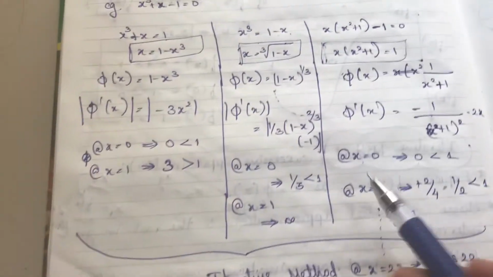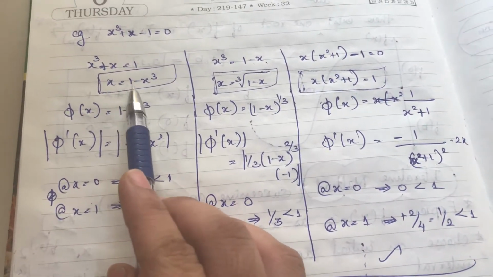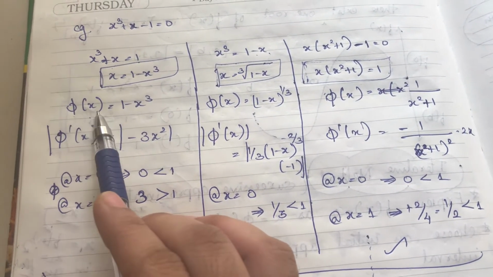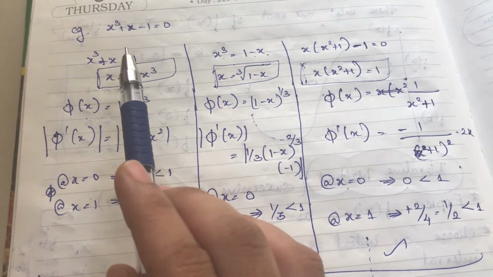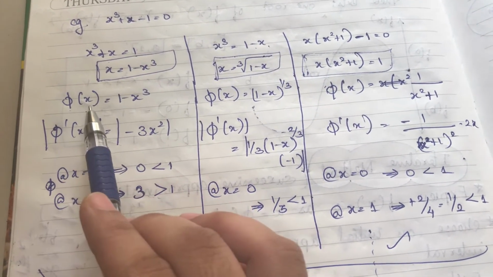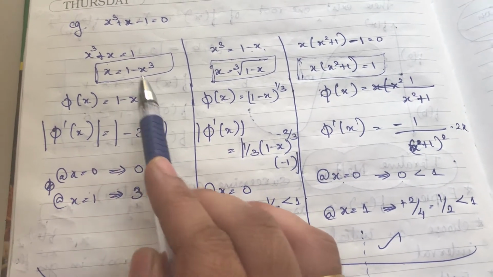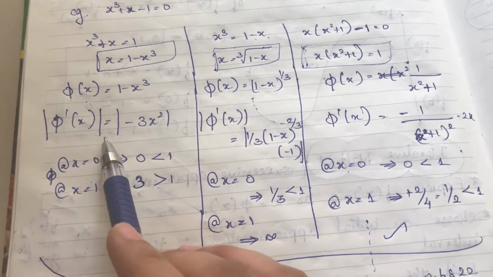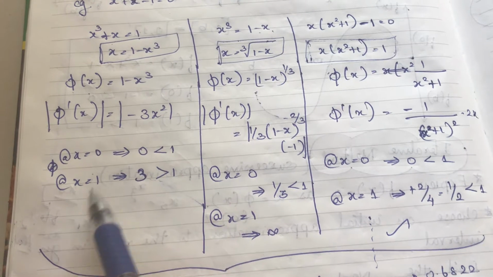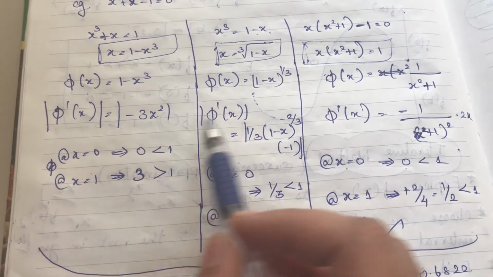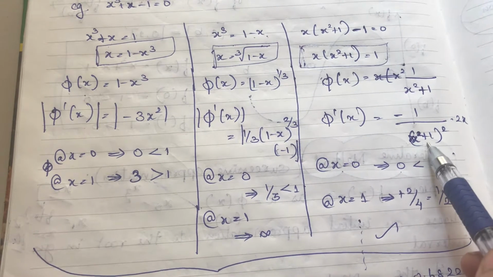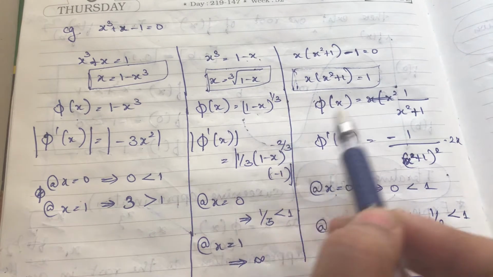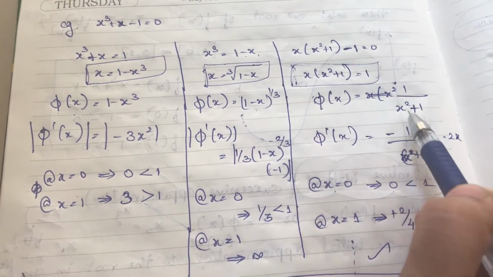From this, first take this as phi of x, like another function, f of x. So you need to take x as a function here, which is equal to 1 minus x cube. So this is the form. After that, just differentiate, take the first derivative in modulus, so we can easily get only the positive values. After that, do all these things the same. Just take this term as phi of x.